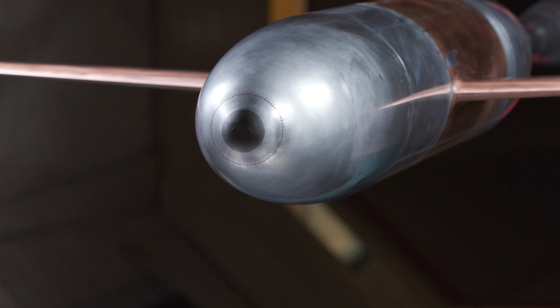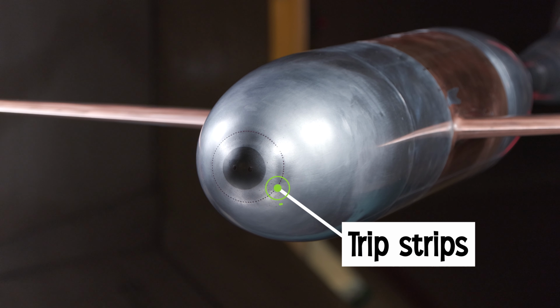Okay, that makes sense. Let's talk about these little trip strips, bumps up here. What's going on with that?